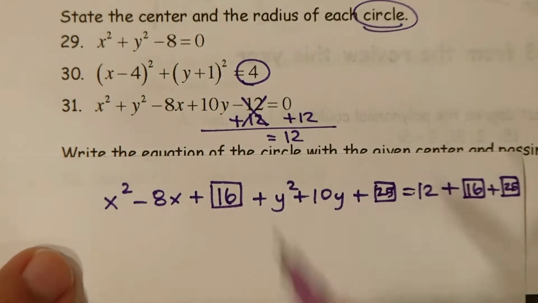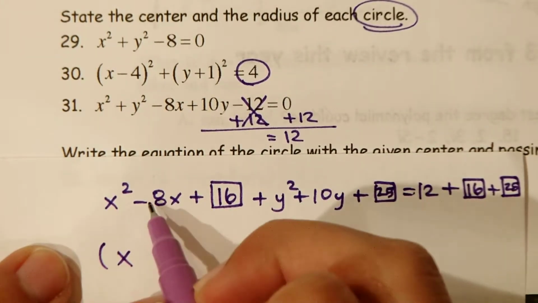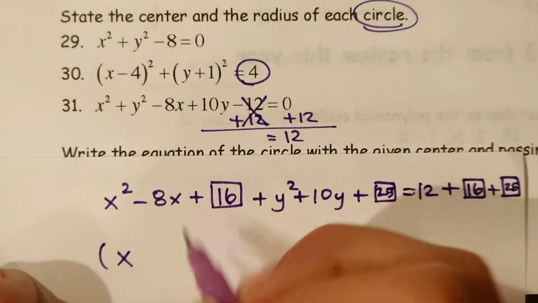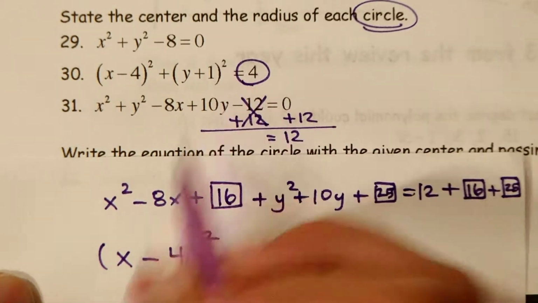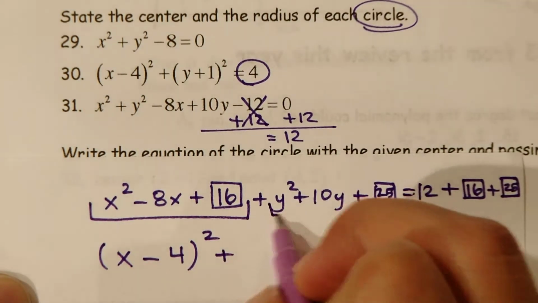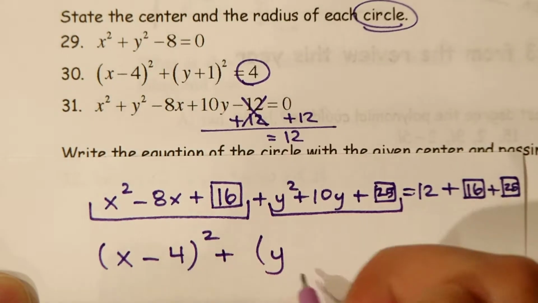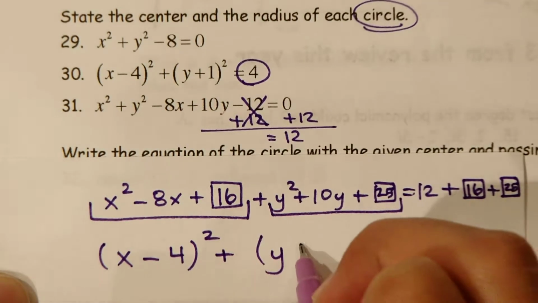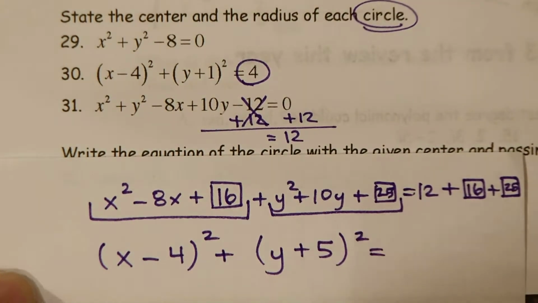So now let's complete our squares. So this is going to be x, whatever half of this value is here, is what goes in the square. So that's x minus 4, negative 4 squared. That's this piece here. Now plus y, what's half of 10? Half of positive 10, more importantly, positive 5 squared. And this is going to equal 12 plus 16 plus 25, which is 53.